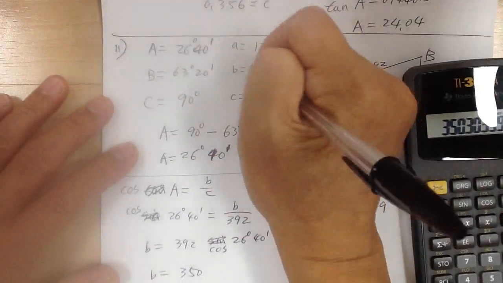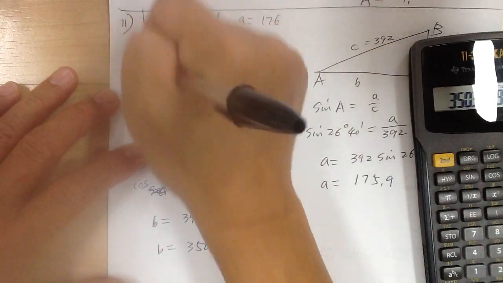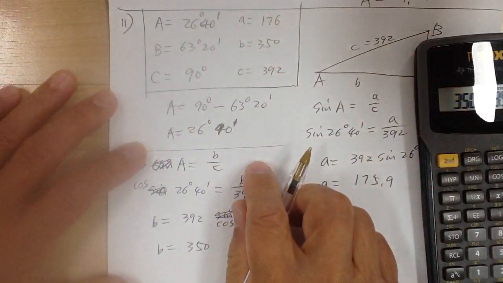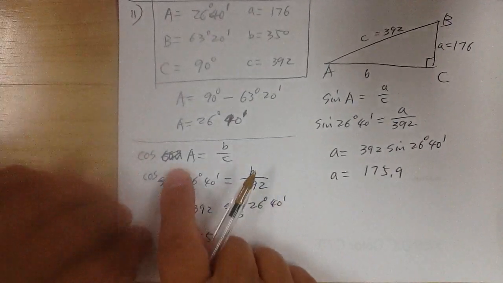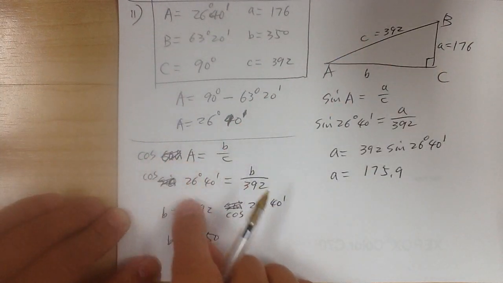So you get 350. And that's it. So again, this B over C is cosine.